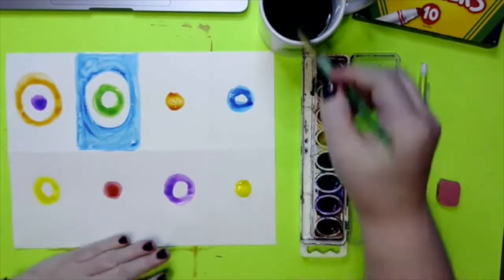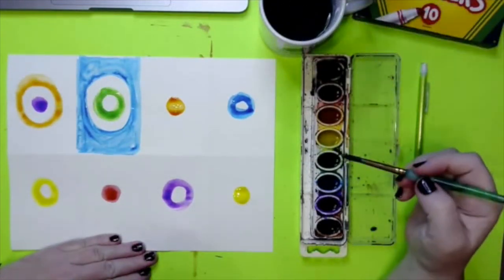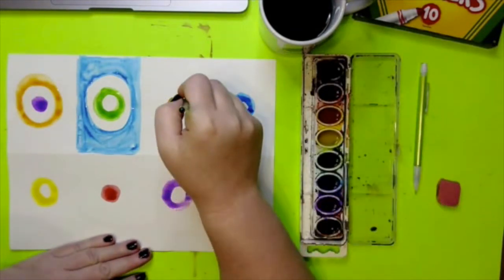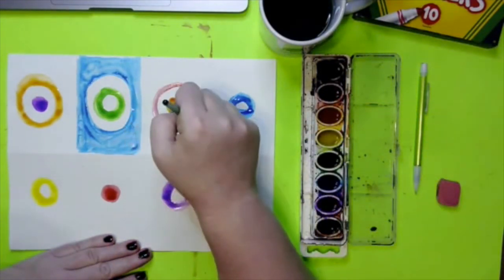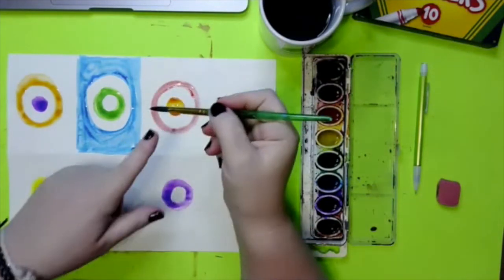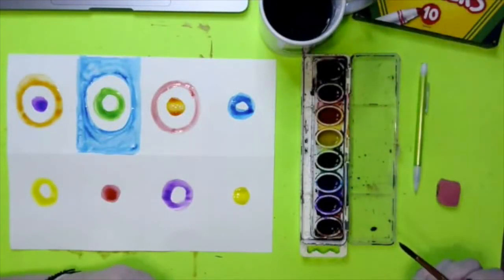This sort of reminds me of Mike in Monsters, Inc. Okay, so what do we think is next? I think it is a dot. Donut. Okay, nice circle. Notice that we're only painting with the tip. Swish, drag, swirl.